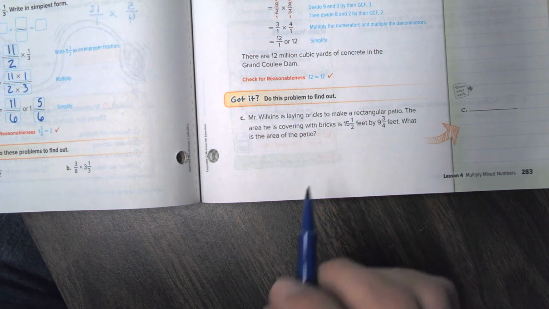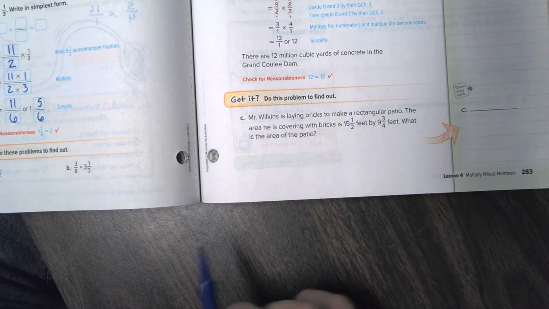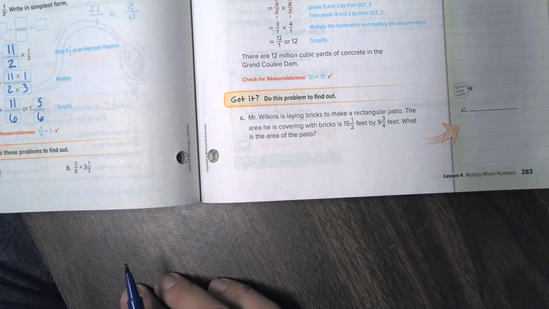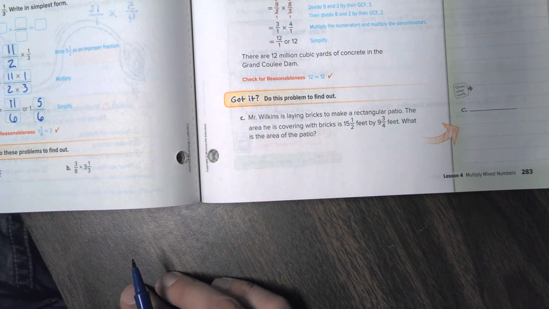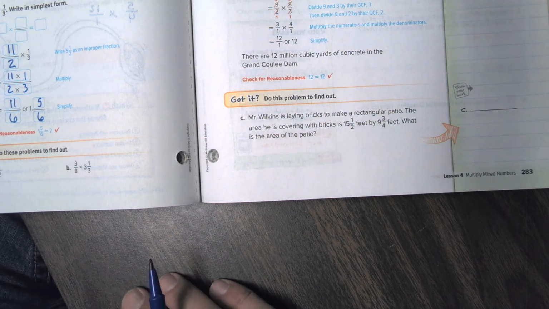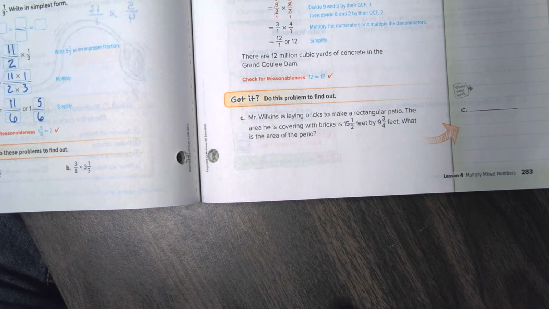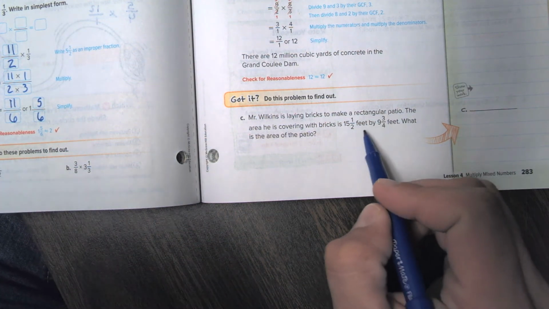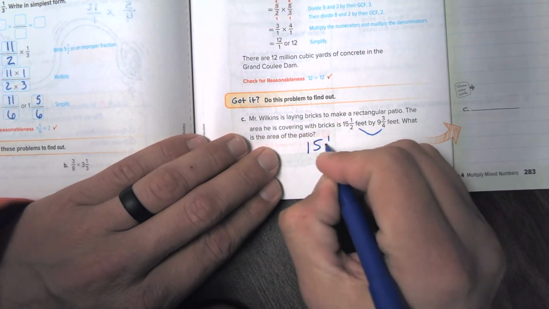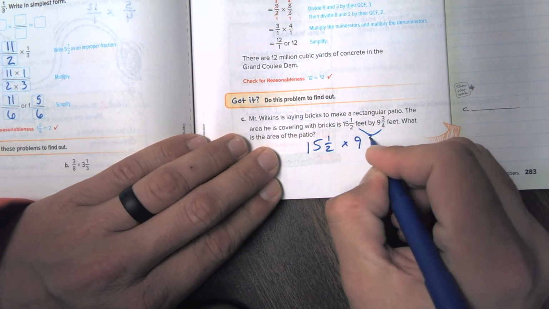All right, now that you're back, letter C says, Mr. Wilkins is laying bricks to make a rectangular patio. The area he is covering with bricks is 15.5 feet by 9 3/4 feet. What is the area of the patio? Remember, area is just length times width. So we're just multiplying these two together. 15.5 times 9 3/4.